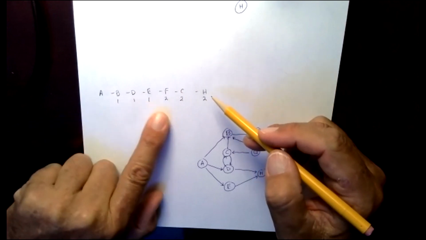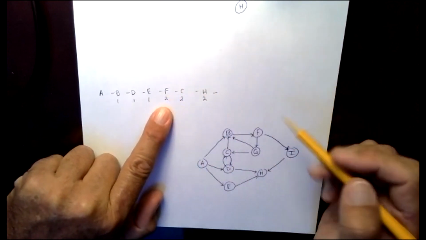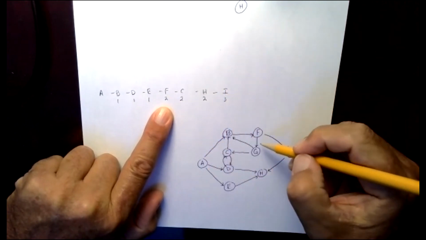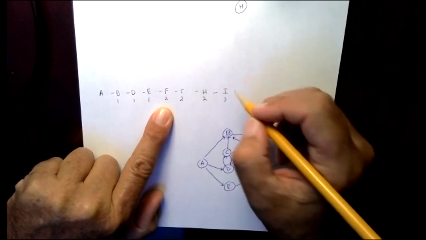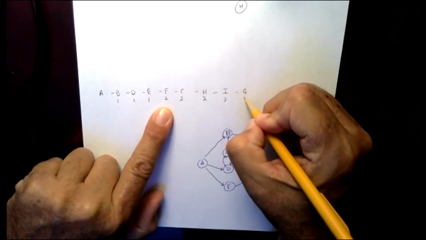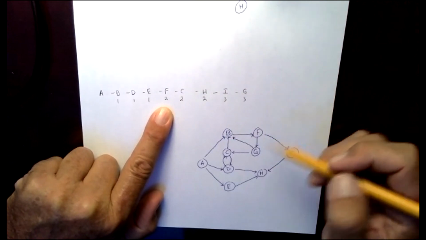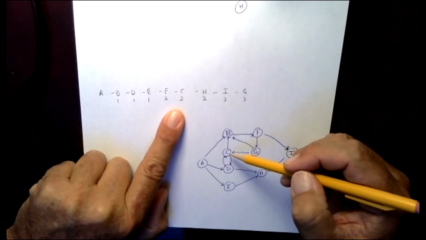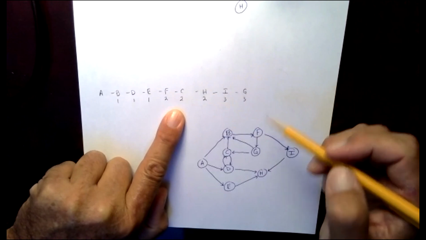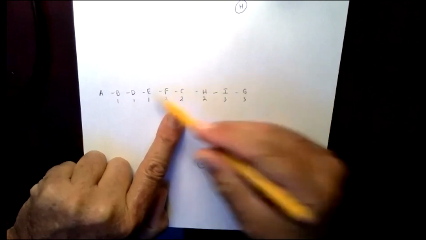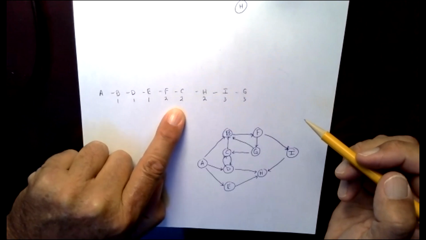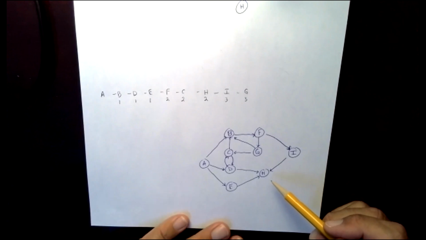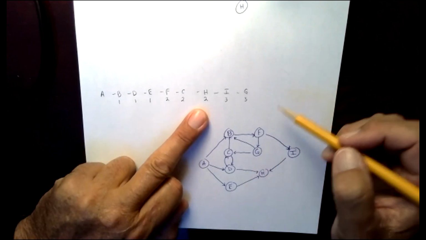Okay. Next one, F. Wherever F goes is going to be 3 away. Looks like F goes to I. Any place else? F goes to G. That's not in my list. And that's it for F. Does C go to anywhere that we haven't been to yet? C goes to D, already have been there. And C goes to B, I've already been there. Now I move to H. Does H go anywhere in particular? Nope. So I'm done with my 2s connecting to a 3rd city.